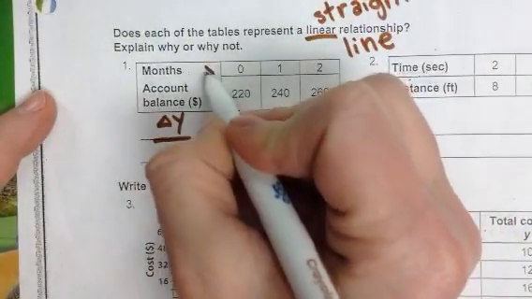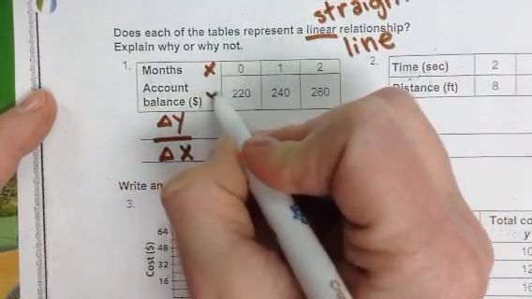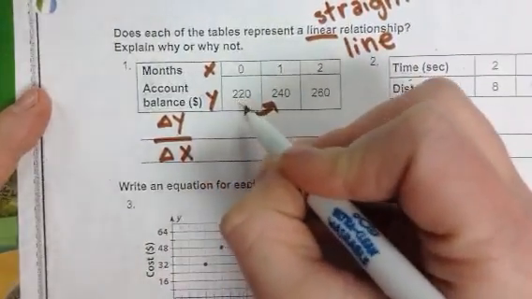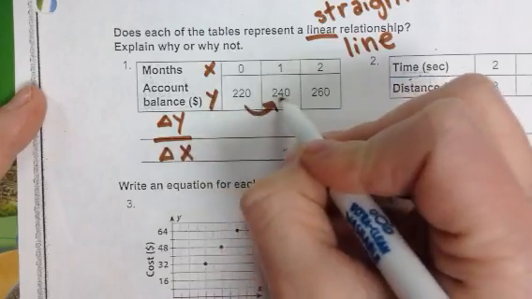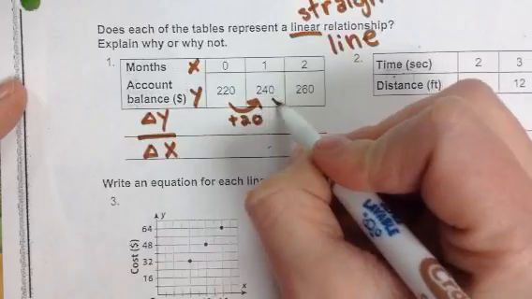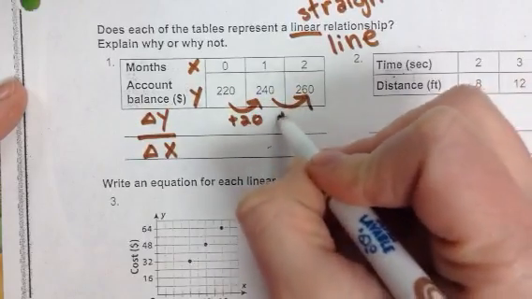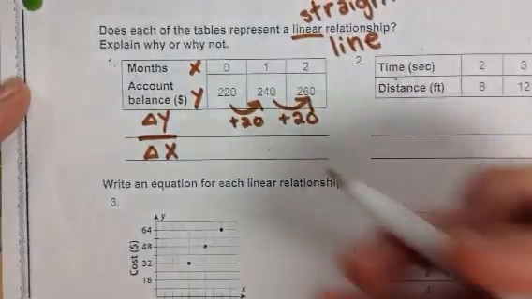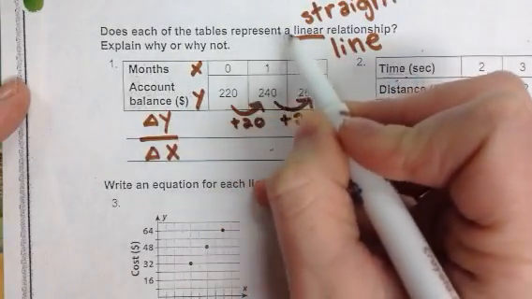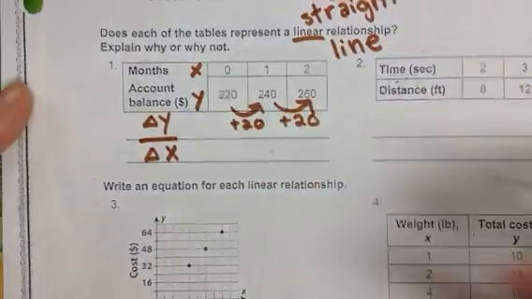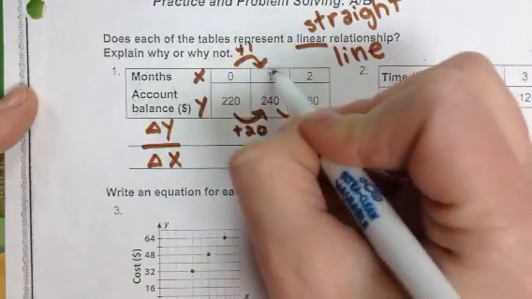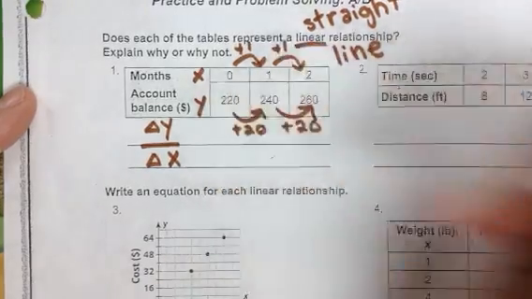So the x's are on the top, the y's are on the bottom. So I'm going to start finding their changes. So it went from 220 to 240. It added 20. And then for the next one, it added 20 again. So since the same thing happened, as long as it does the same increments on the top, then I know it's going to be the same. So the first set of x's right here added 1, and then they added 1 again.